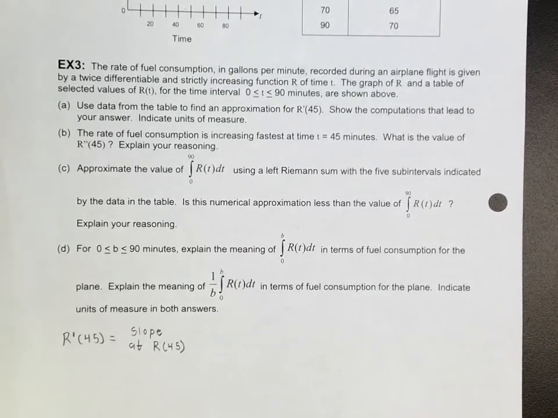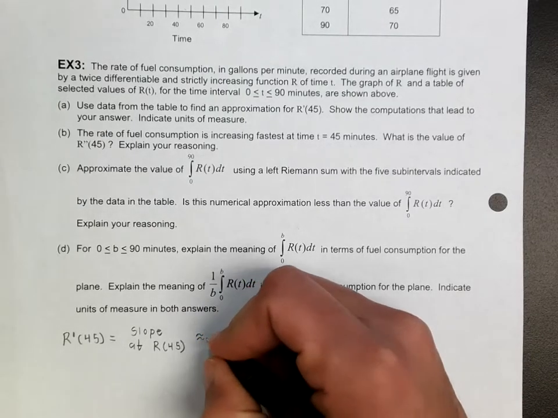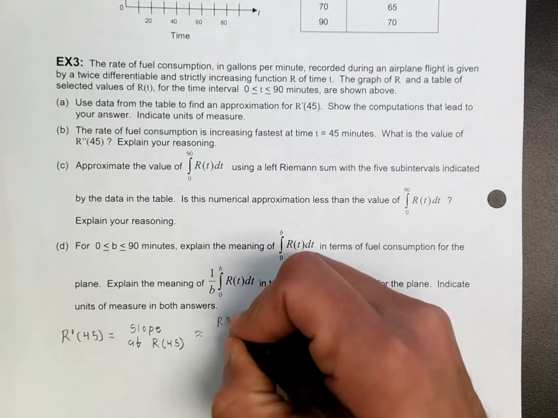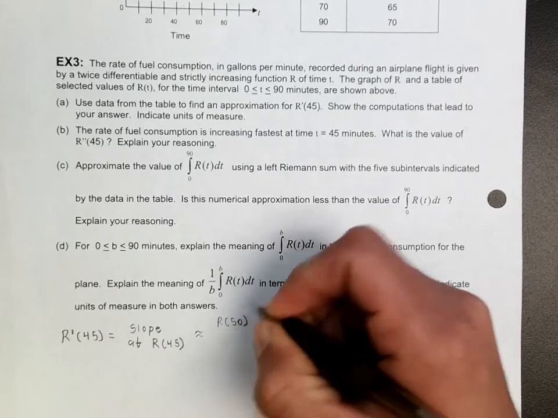Now, unfortunately, I don't know what the point is, but we can approximate. If we could take the derivative at that point, it would be great, but we can find the slope between the 2 points that are around 45.